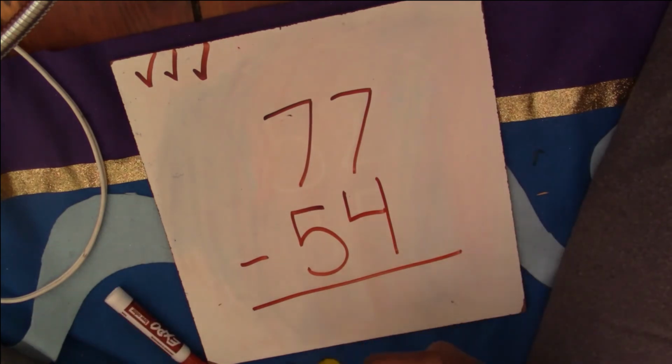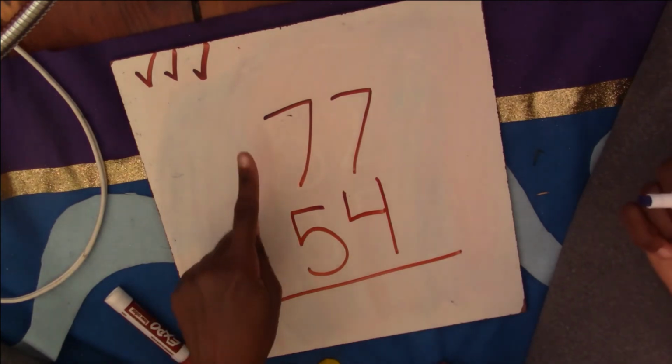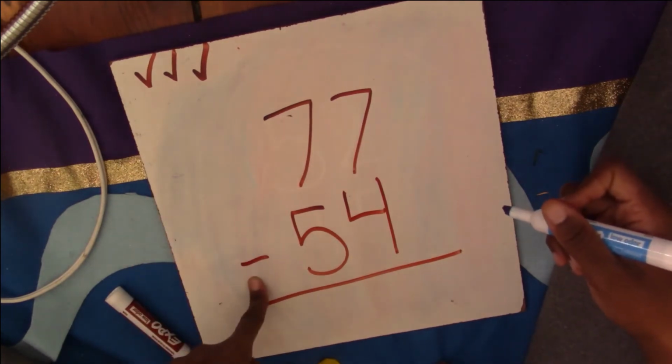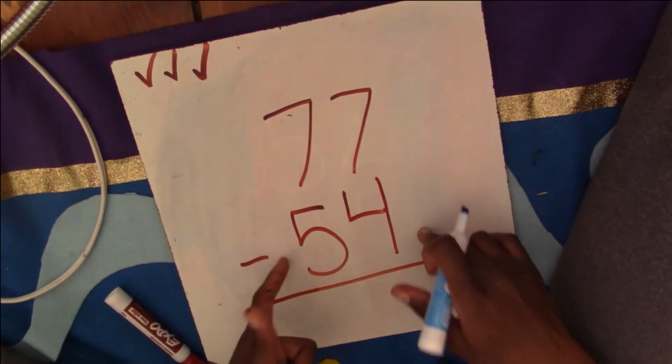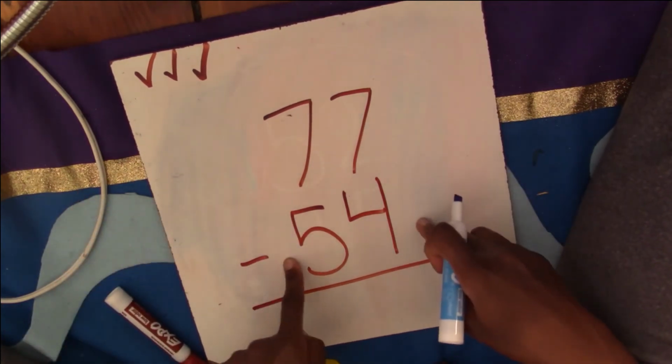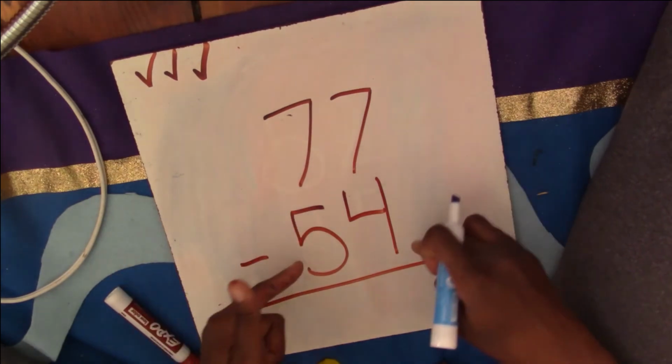You ready to check? Let's check. All right, so this is a takeaway problem. So I'm just going to draw my big number because I have to take away this number. I'm not adding it to it, I'm taking it away. So I'm going to draw 77, I'm going to take away 54.